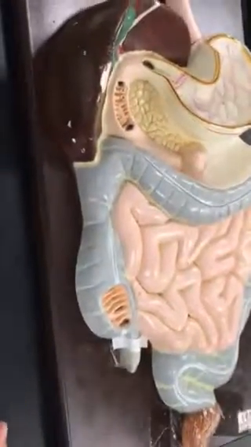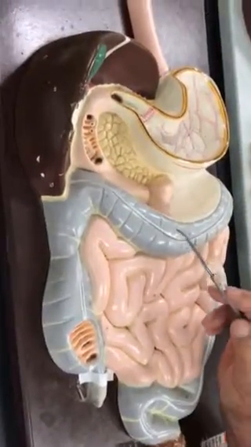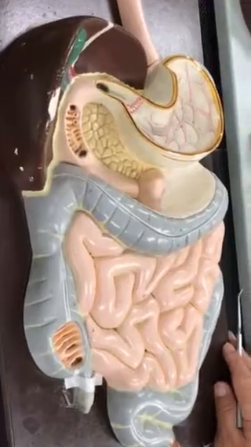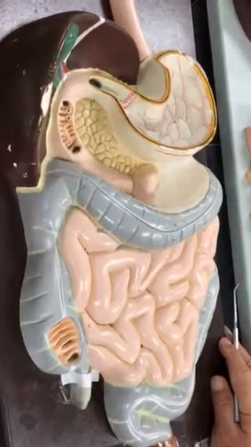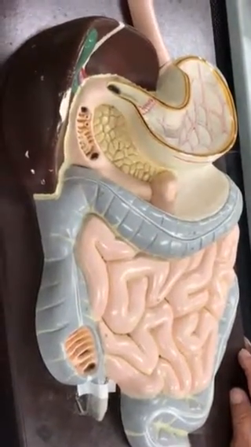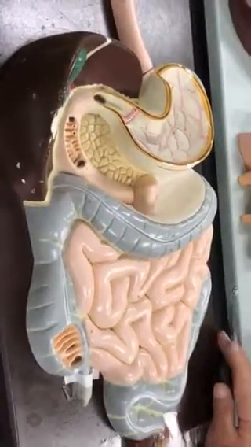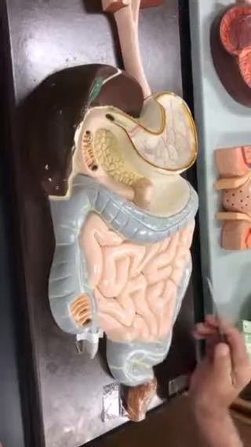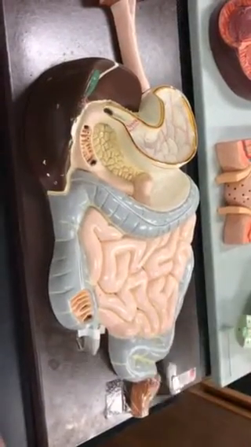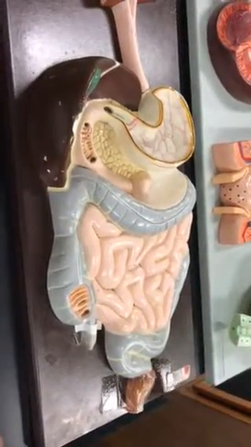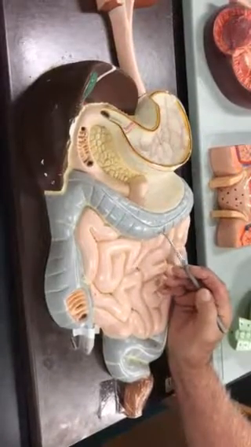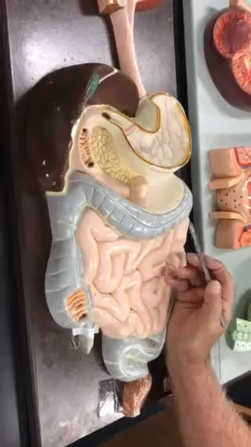Okay, now each one of these little segments is called a haustra. Actually, a haustrum, H-A-U-S-T-R-U-M. Plural, haustra. So, when we talked about specific types of motility of the large intestine, remember one of them was haustral churning, where material just moves along from this segment to this one and churns, it goes to the next segment and churns, and so forth.